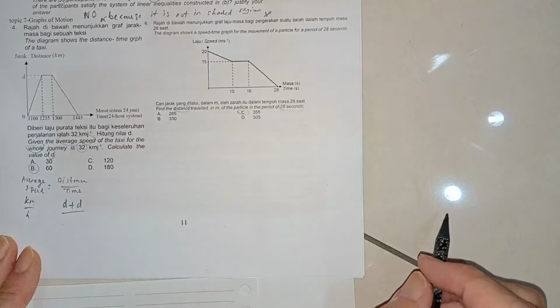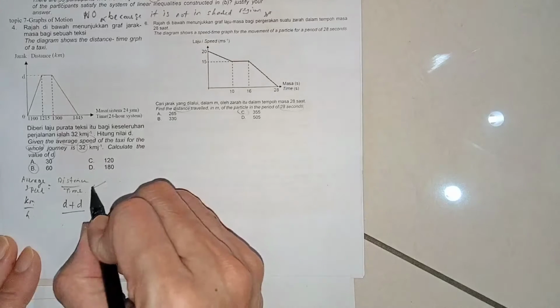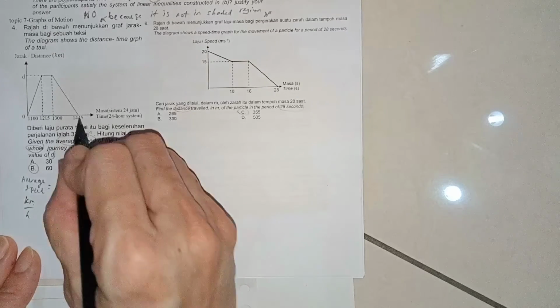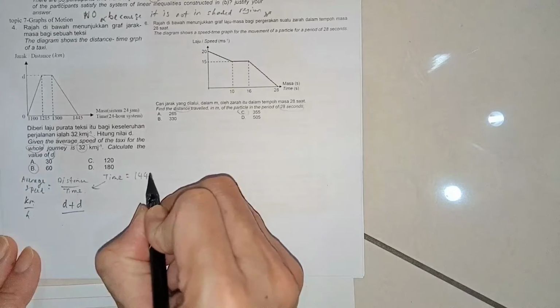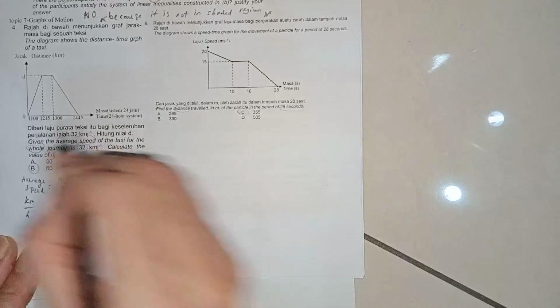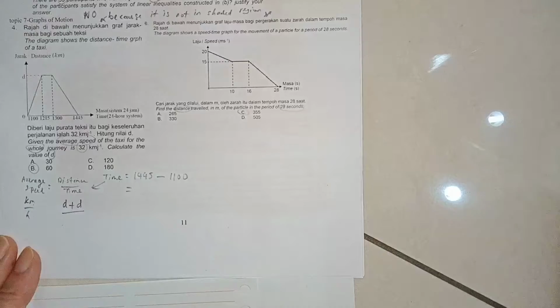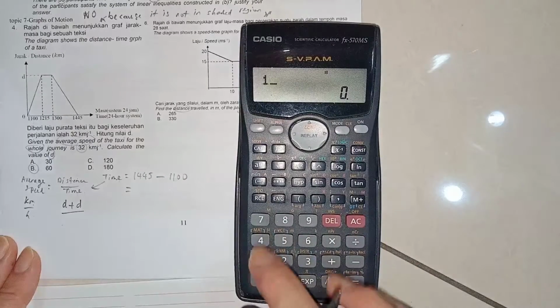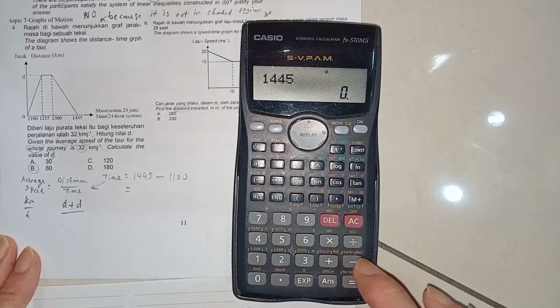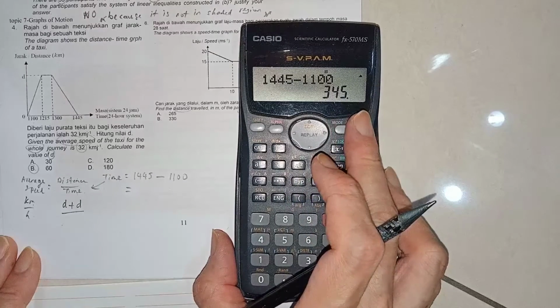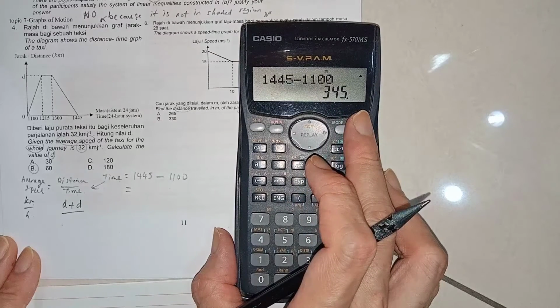How long is this time? So we need to find out the time. The time is 1445 minus 1100. So you get 3 hours and 45 minutes.